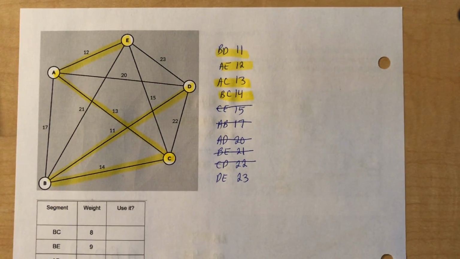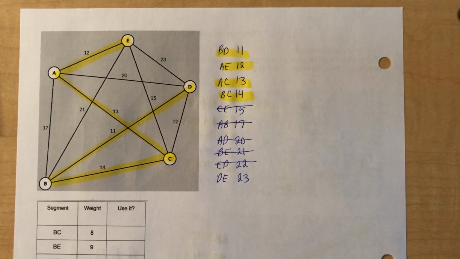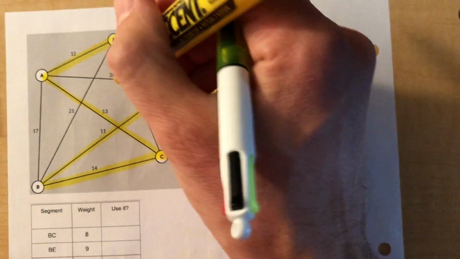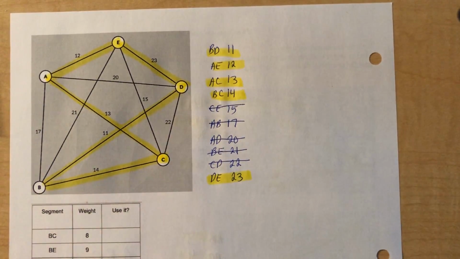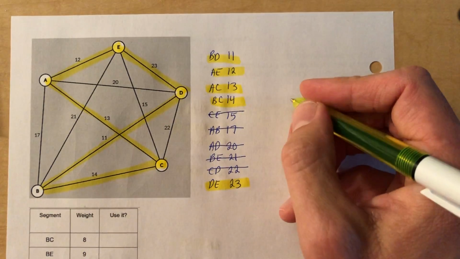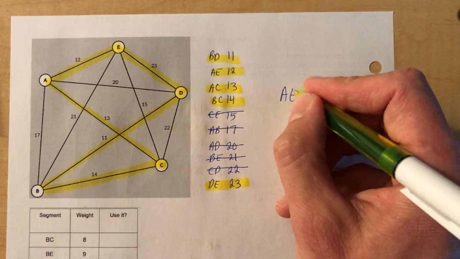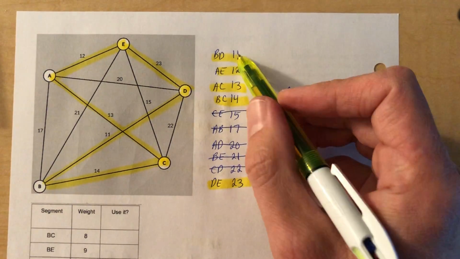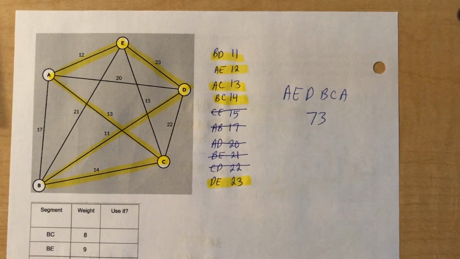That really does limit our options. However, you could look at the picture at this point and realize the only thing we need to do to complete this circuit is, boom, it's this 23 right here. I know it's the longest segment, but sometimes that's necessary to complete what we need to complete. So there we go. So what we have here, and in any order, you can go to E first, you can go to C first, but I'm going to go E first. So A, E, D, B, C, A. And we'll add all those up, 11 plus 12 plus 13 plus 14 plus 23, and that's going to give me 73. Miles, dollars, euros, I don't know, ducks.